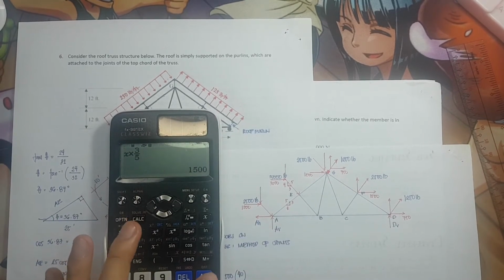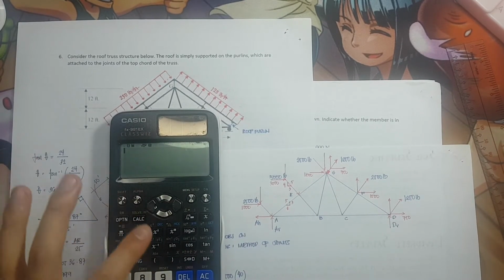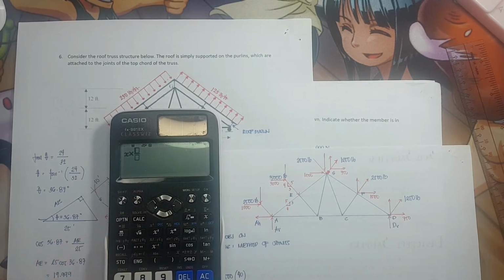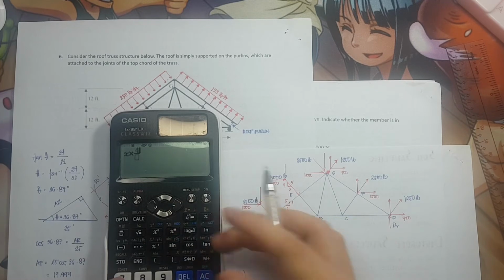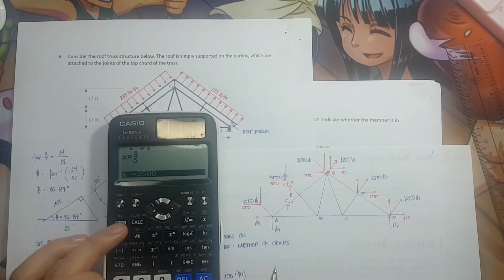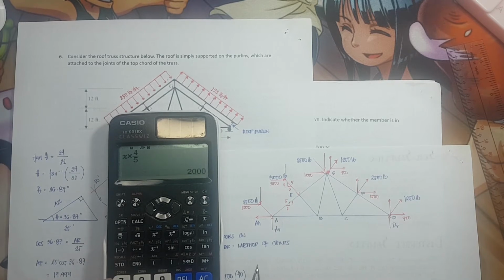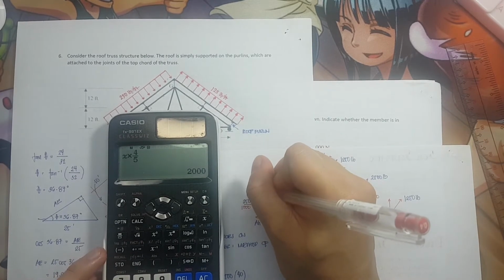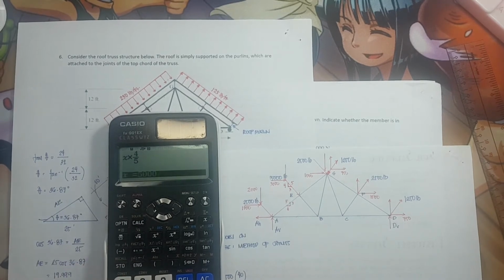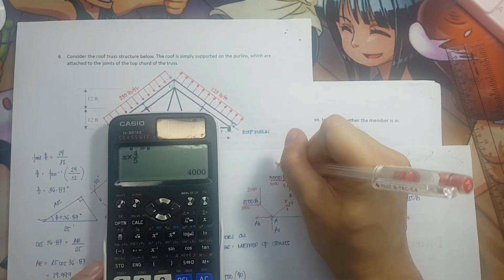Now, for the vertical naman, we have alpha x times 4, which is the vertical component of the slope over the hypotenuse of 5. So calculate. We have 2,500. That is 2,000. For 5,000, we have naman 4,000.